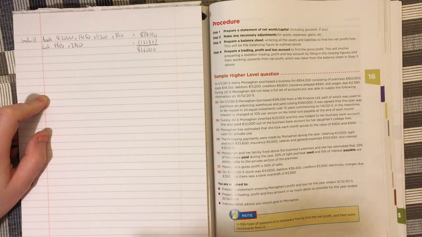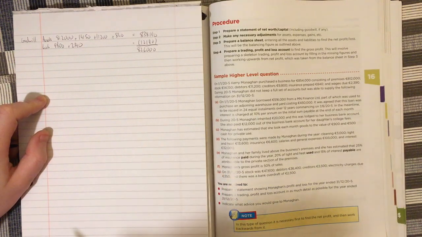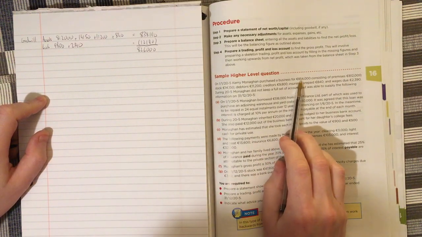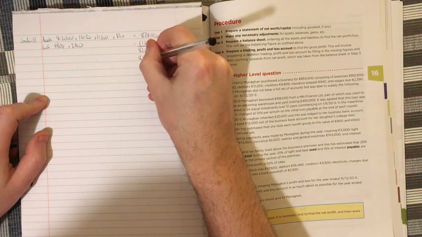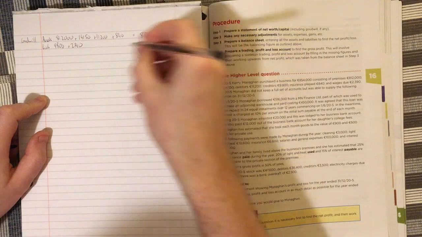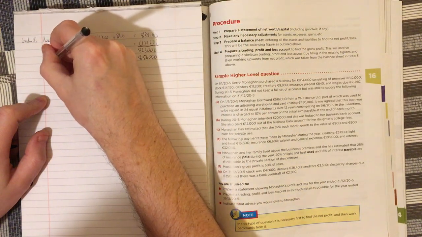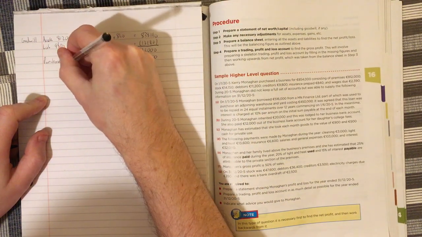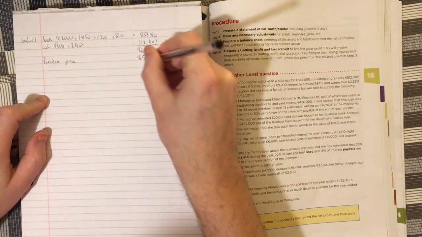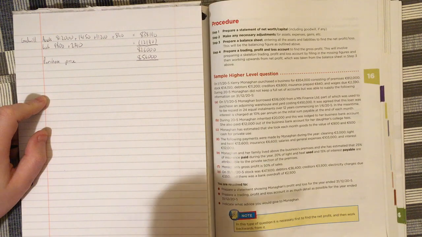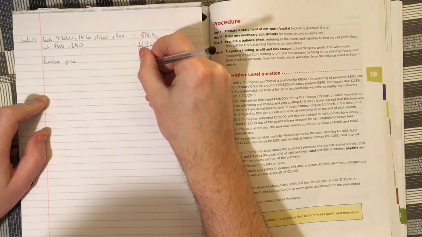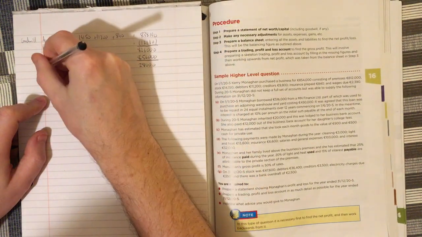So you're getting 826 grand's worth of net assets. What you actually pay for it is 854. That's the purchase price for the business. So the difference between those has to be goodwill. So 854 take away 826, and that is 28,000 goodwill.